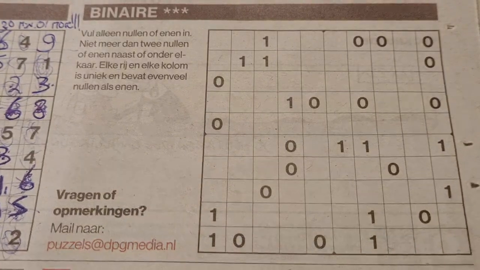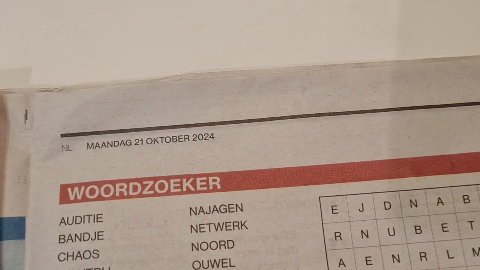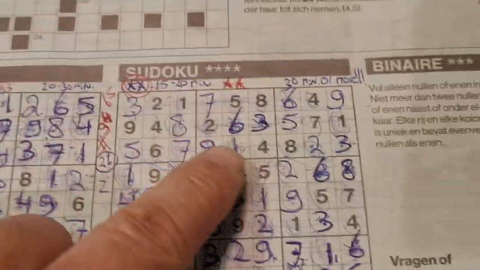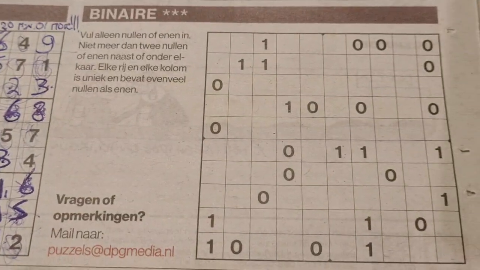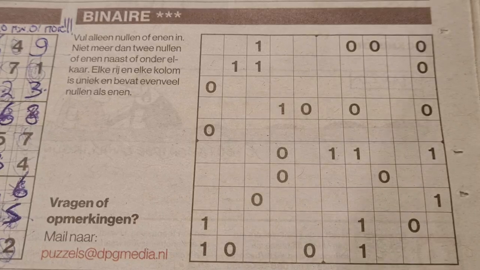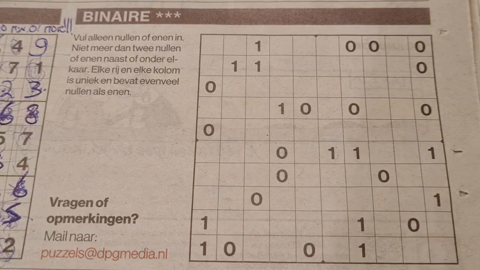Welcome back with the third regular puzzle, the binary puzzle, in today's newspaper of Monday, October the 21st, 2024. I've already solved two puzzles, the 3 stars and the 4 star Sudoku, so one puzzle is left, the binary. We have not so good news for today because we have no extra puzzles, no additional for the evening. So only these three regular puzzles.